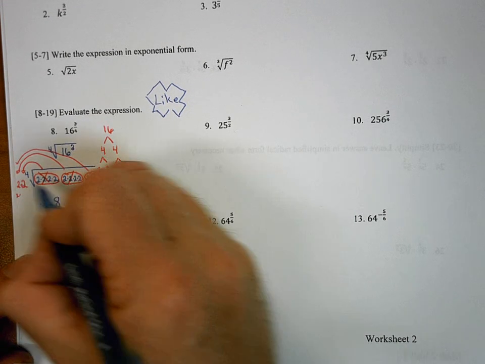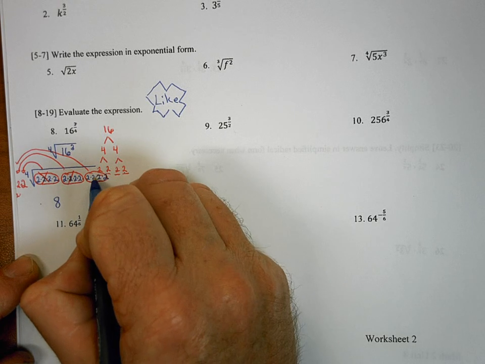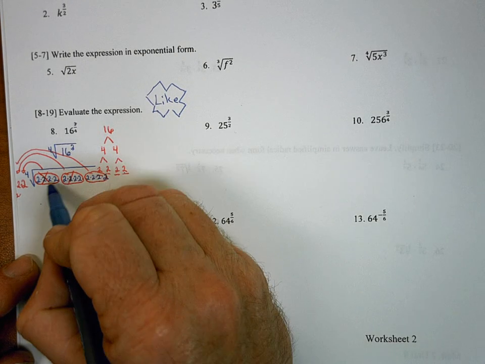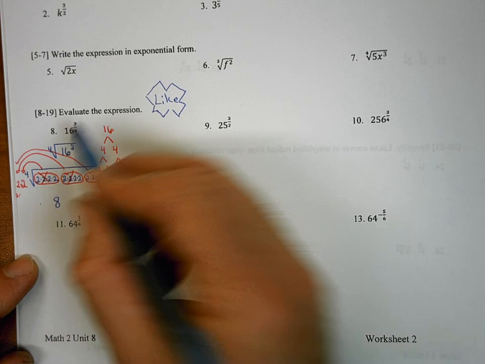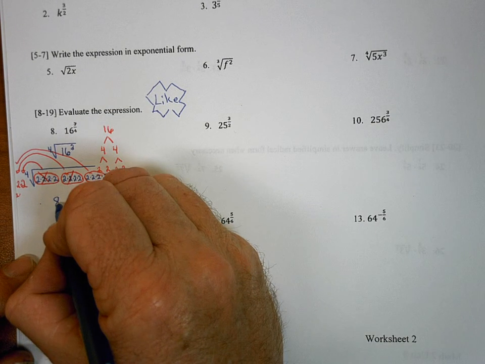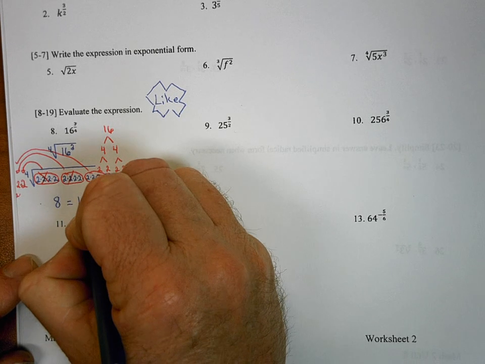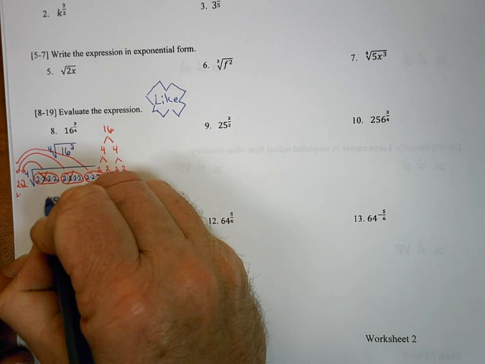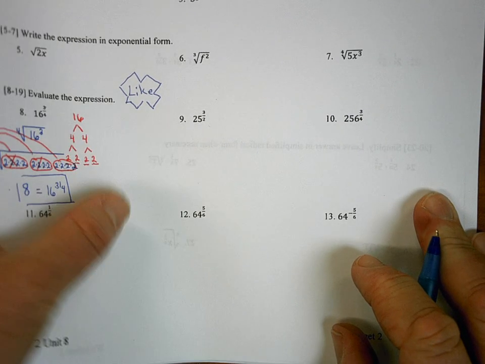2 times 2 times 2 is 8. And then any leftovers will stay inside the radical. If there are no leftovers in this case, then you just drop the radical, okay? So we're done. So we have just evaluated. We have just said that 8 is the same thing as 16 to the 3/4 power, right there. And that's how we go about doing these type of problems, okay?